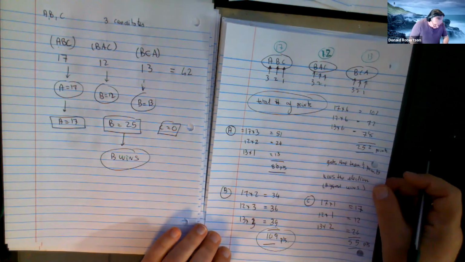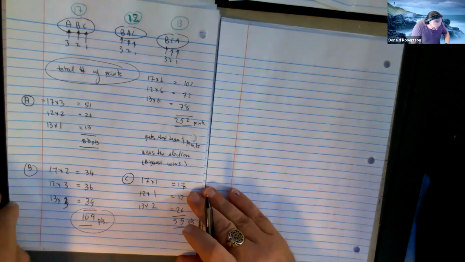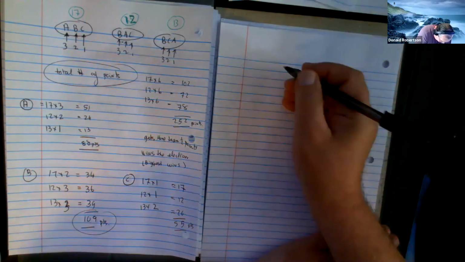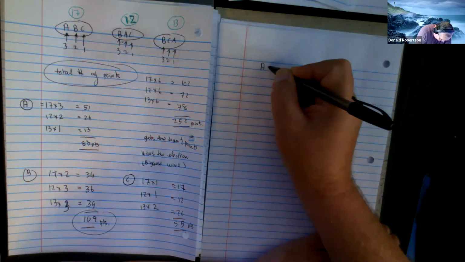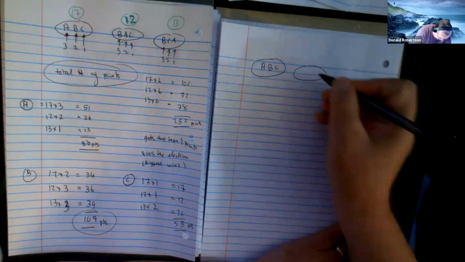Right, now I'm going to show you another one of these, but this time, I'm going to try and make a different result happen. These are the only combinations I'm picking, but there's obviously plenty more.